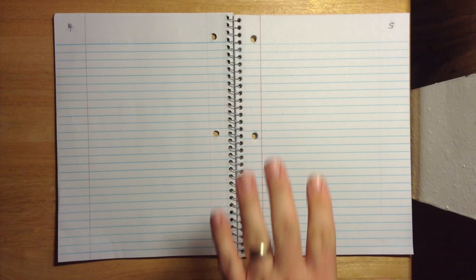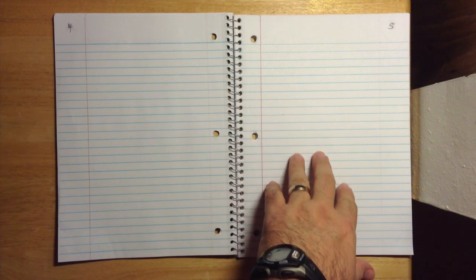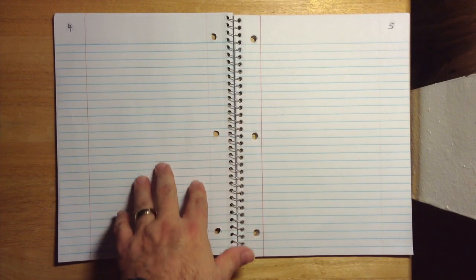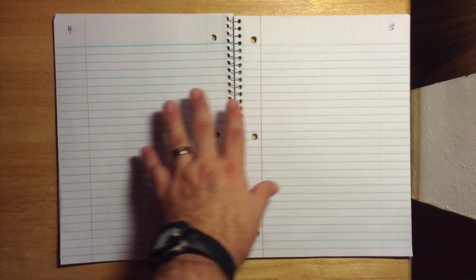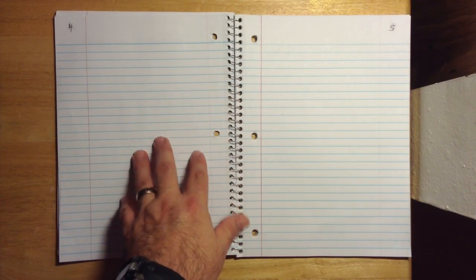Use the right side for note-taking and use the left side for reflection. You need to write at least 1 or 2 comments on the left side, and you can get creative. You can draw a picture, you can write a poem, you can just rewrite it in your own words, but anything to let me know that you have read this thoroughly and you're reflecting on it on this side of the paper.